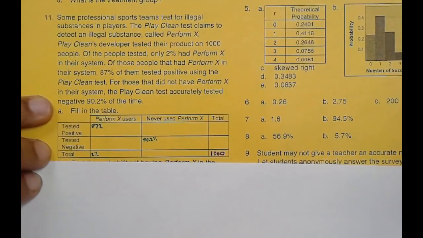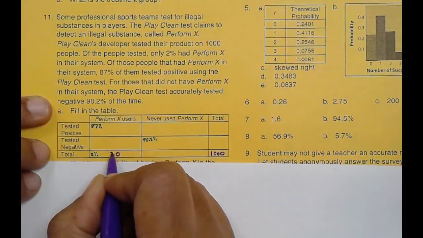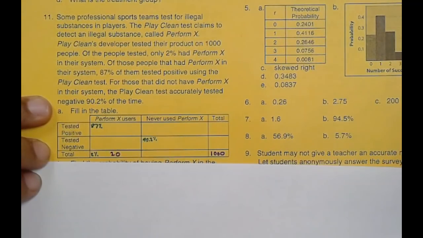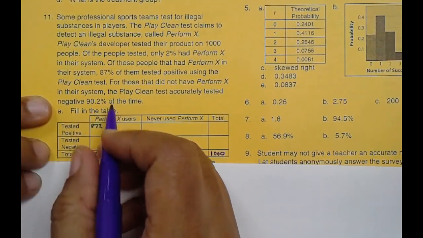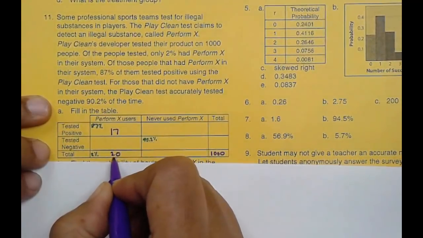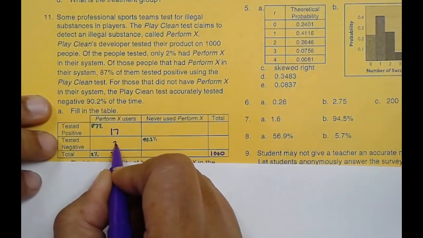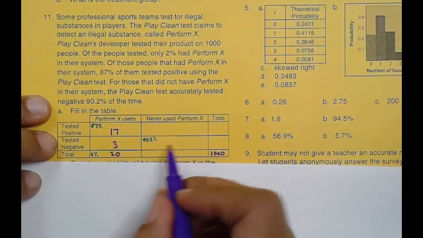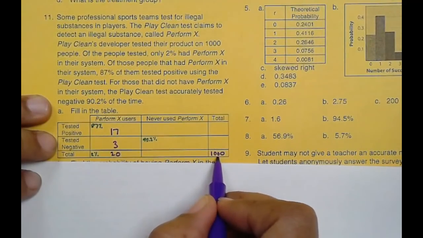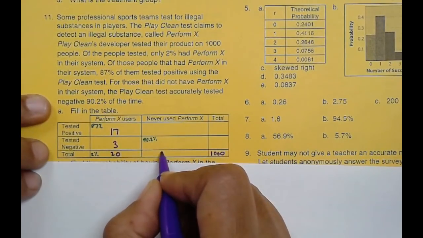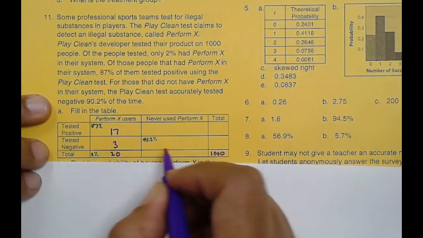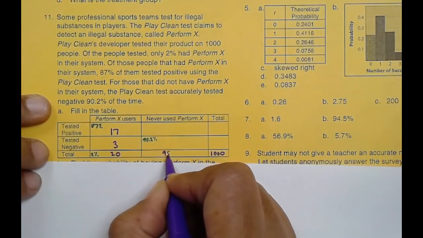All right, let's put in some values here. So 1,000, and 2% of that is 20 people. Of those 20 people, 87% tested positive, which should be 17 here. If there's a total of 20 and that's 17, this has to be 3. Since this is 20, the rest never used it, which is subtracting 20 from 1,000. That gives you 980.